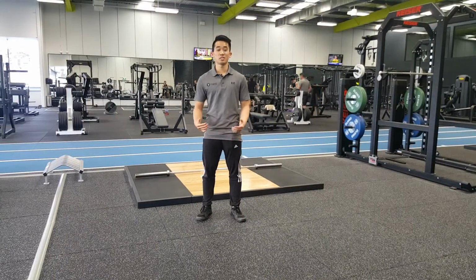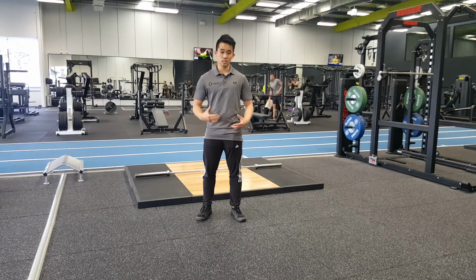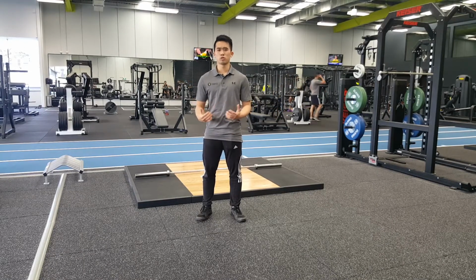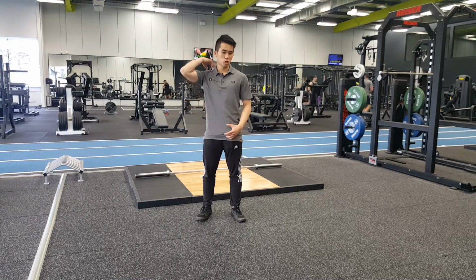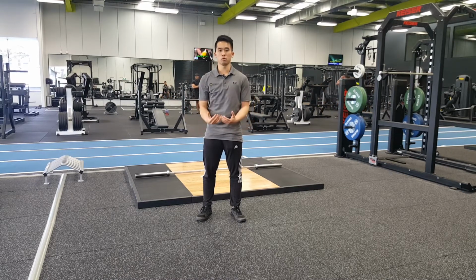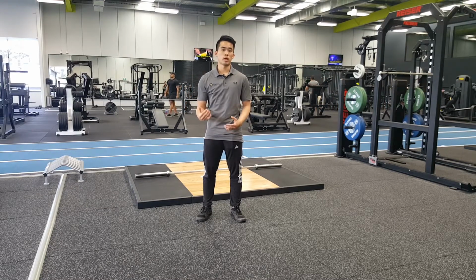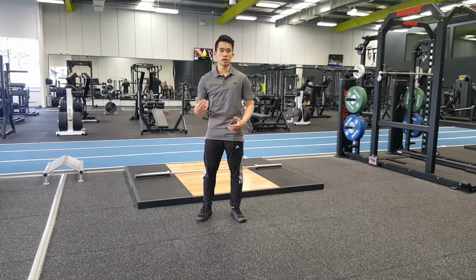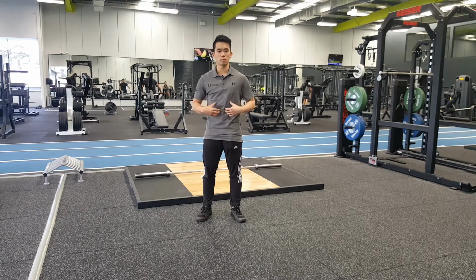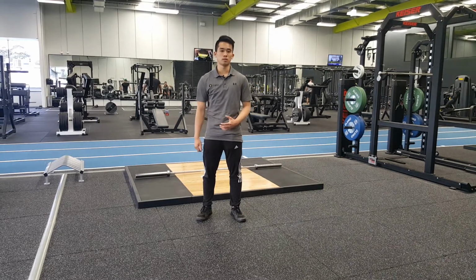Okay guys, so first thing, what is the pillar? The pillar starts with your core but also includes the muscles that stabilize your shoulders as well as your hips, like the glutes, which we all know of. And that's important because in order for us to create dynamic and powerful movements with our arms and legs, we need a strong, stable base of support, and that's what the pillar is.